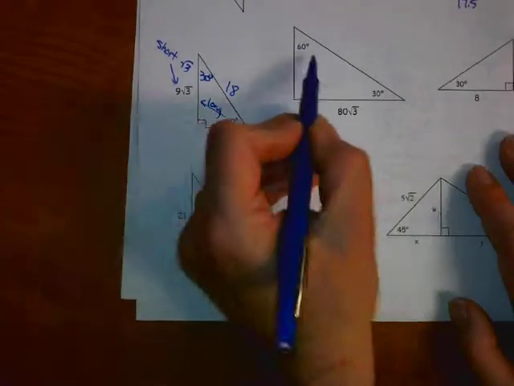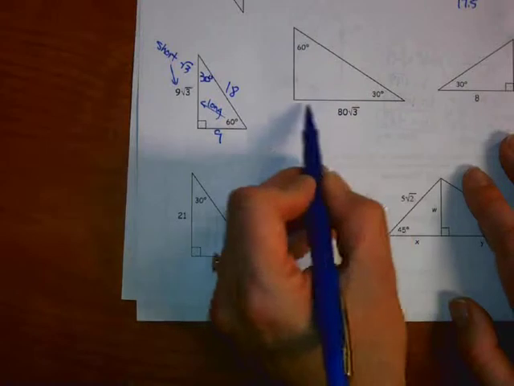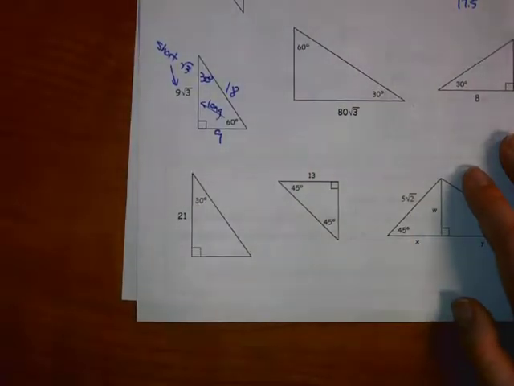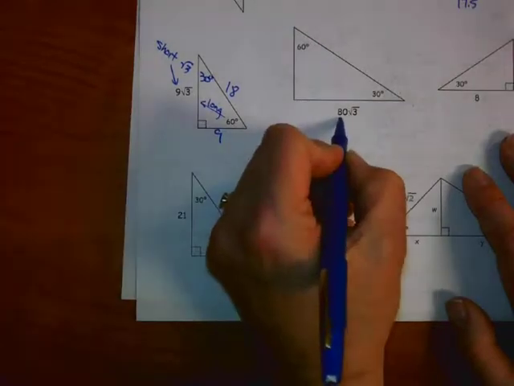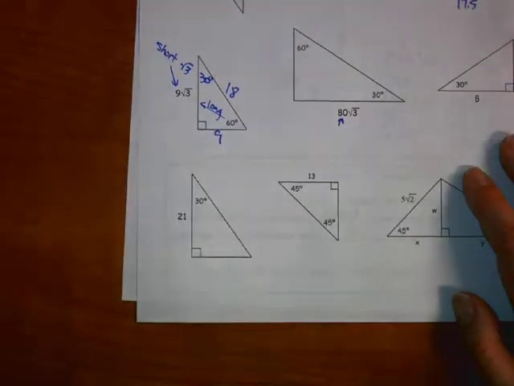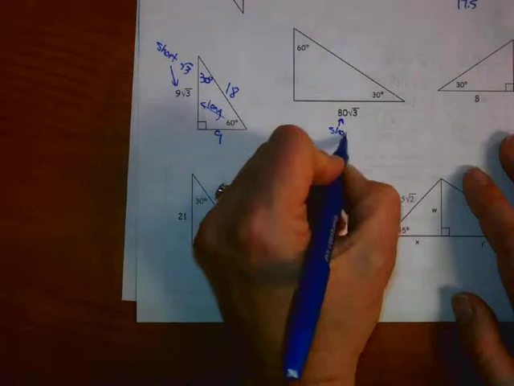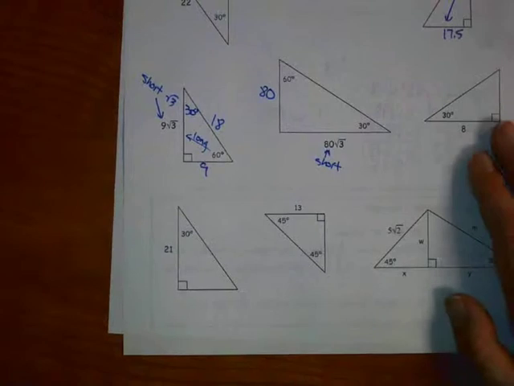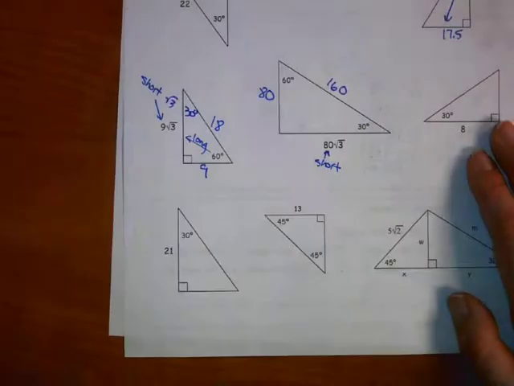Okay, same thing here. This is my long leg. And I get the long leg by taking the short leg times the square root of 3. So how long is the short leg? Come on, you can do this. Short leg is 80. What's the hypotenuse? 160. Okay.